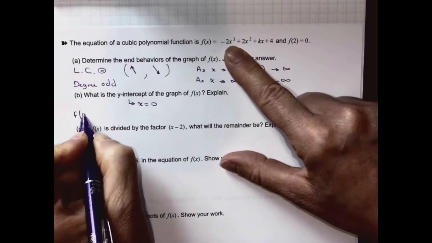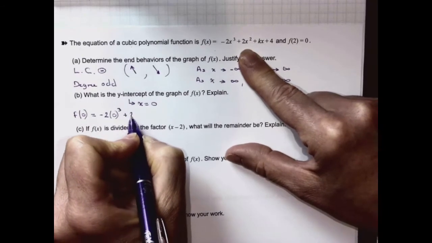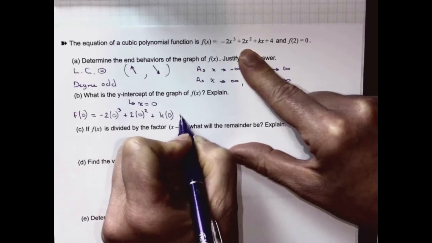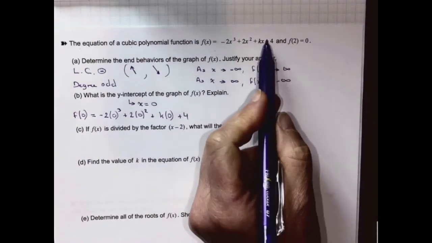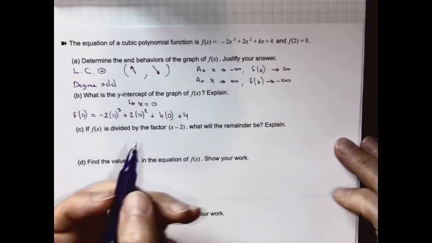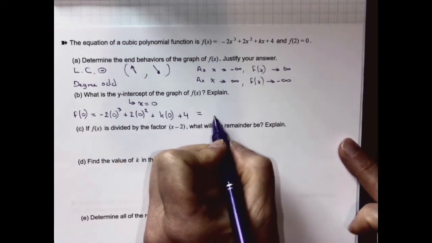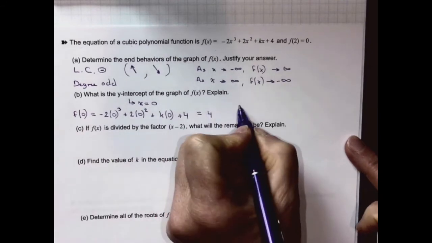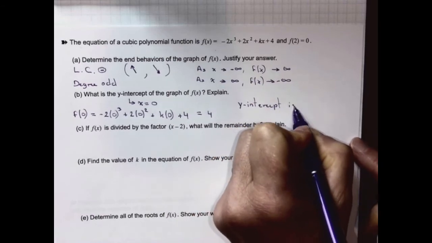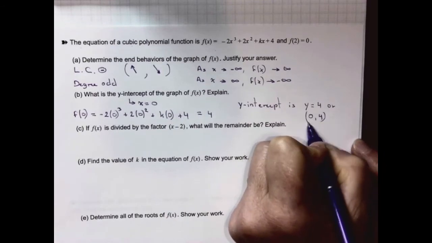So the y-intercept is where f of 0 is. So that would be negative 2 times 0 cubed plus 2 times 0 squared plus k times 0 plus 4. The y-intercept is always the constant, right? Because if you replace all your x's by 0, anything that's left will just be the constant. So we knew that, but we had to justify and explain. So the y-intercept will be 4. Or you can write it as an ordered pair with your x equals 0.